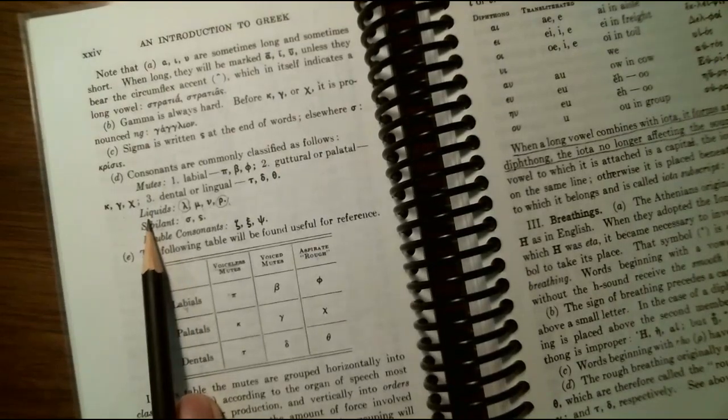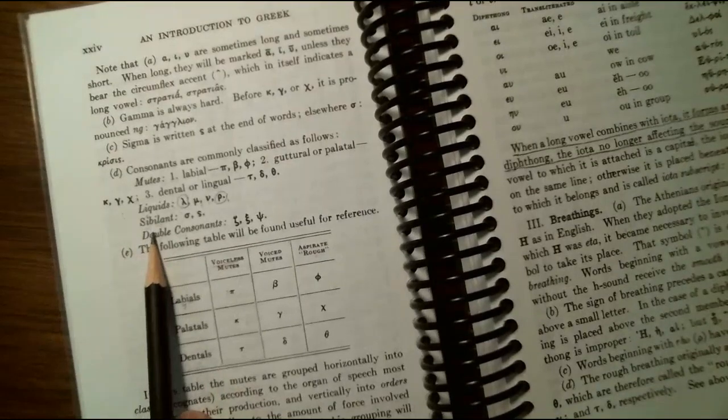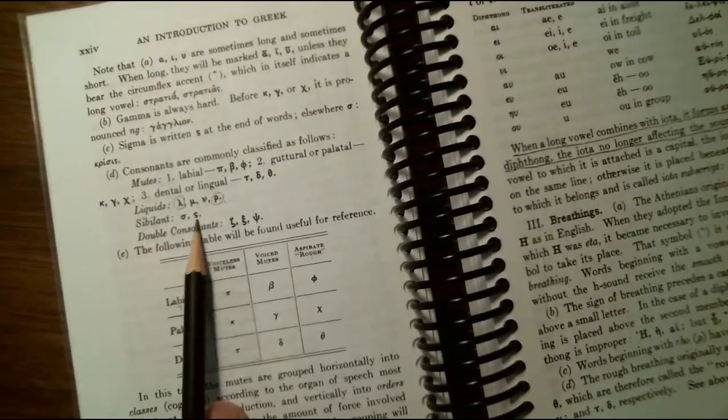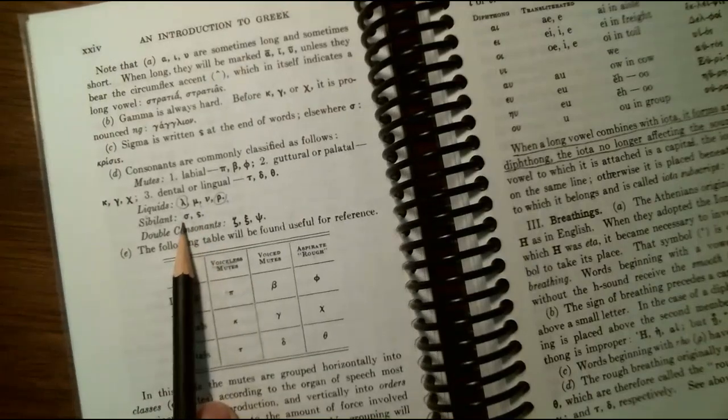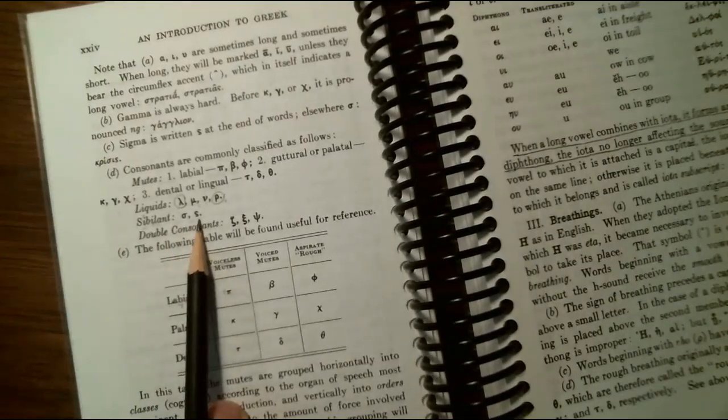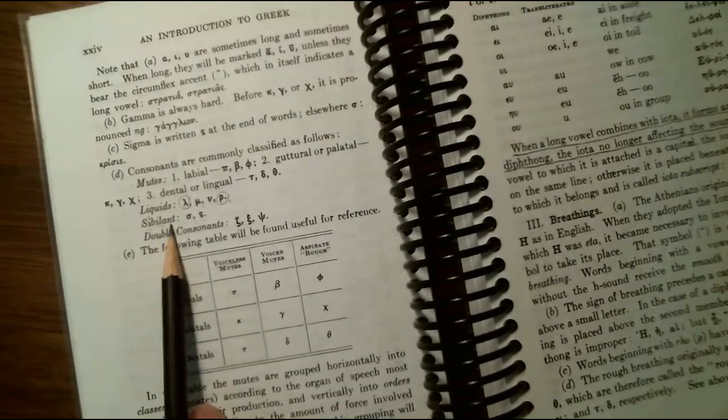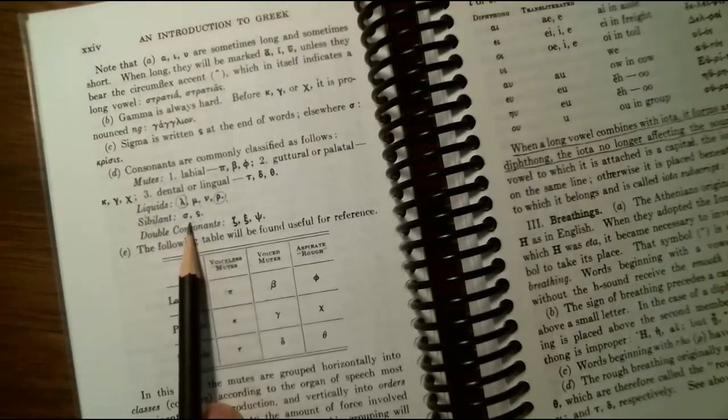Means not solid, basically. I'm going to explain that. But sibilant just means, literally, hissing. And that's pretty self-explanatory here. If you know your Greek letters by now, you have sigma, right? So it's a hissing sound. So it's a sibilant, or it's a hisser, right?